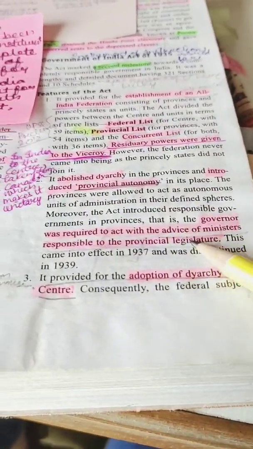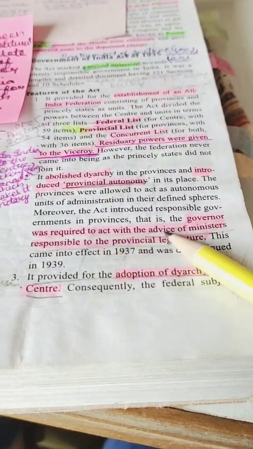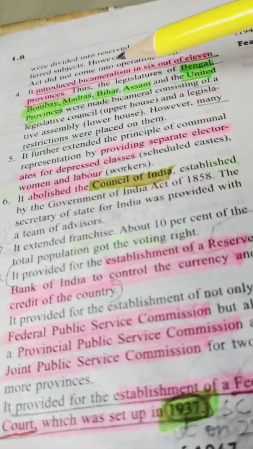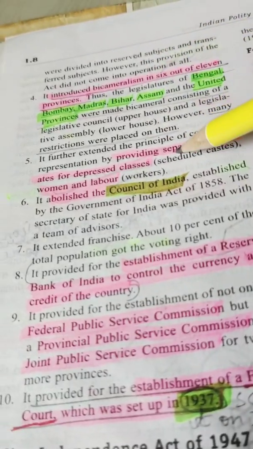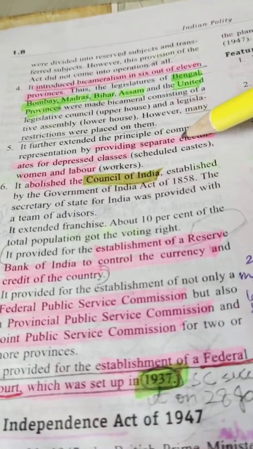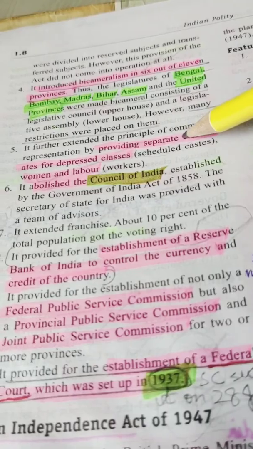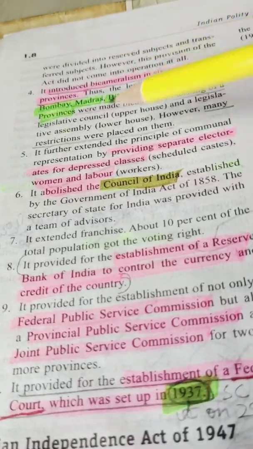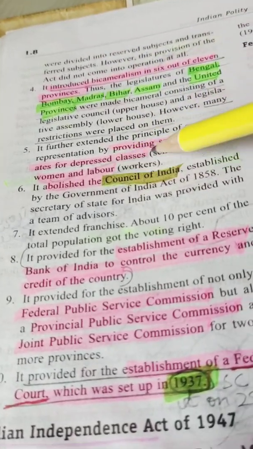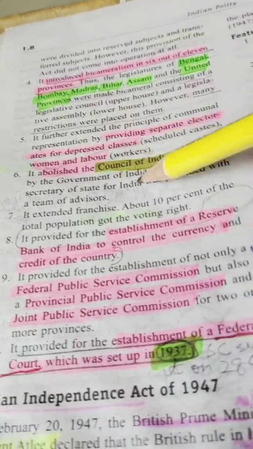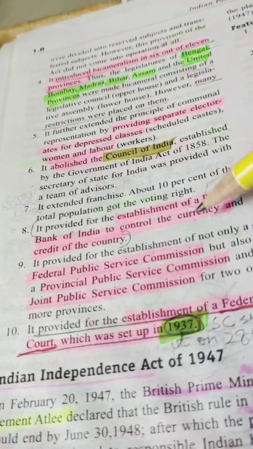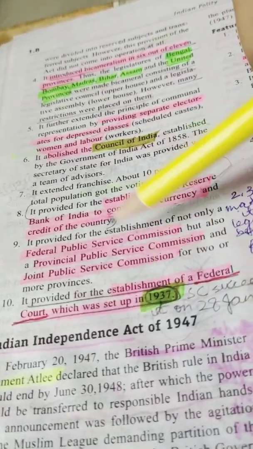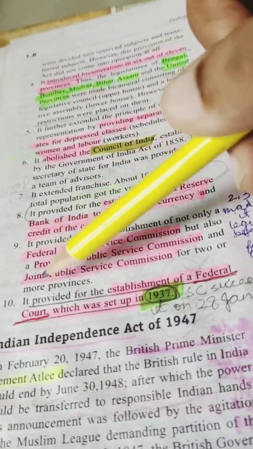Diarchy we don't have to mention, but we can mention that the governor is required to act with the advice of ministers who are responsible to the provincial legislatures. Today also government uses that. Then it introduced bicameralism, which is still prevalent. A separate electorate wasn't there, but somehow a reservation was made, so if you're lacking points at that time and don't remember all the points, you can substitute this as an answer. Then it abolished the Council of India, that's not required. Then the Reserve Bank of India, which still exists today, can also be a point. We can also have the Public Service Commission as a point.